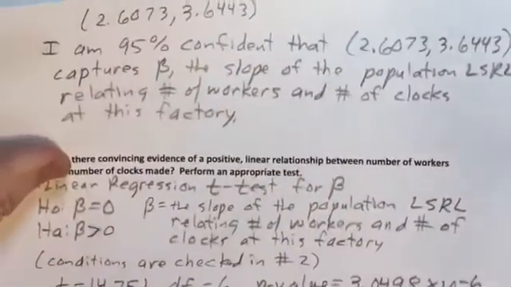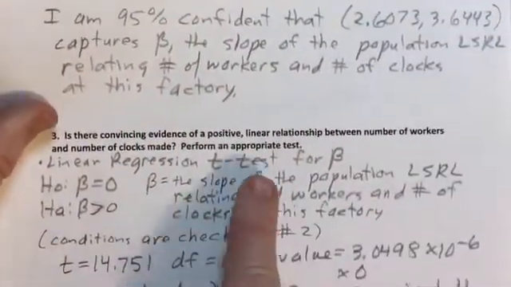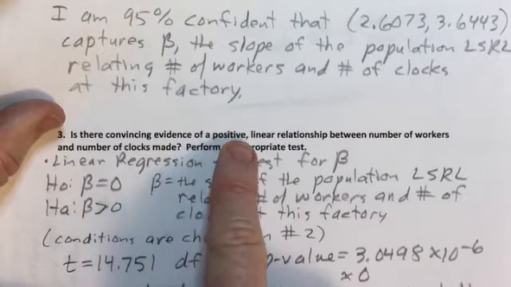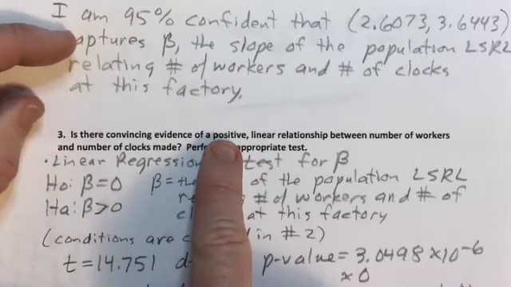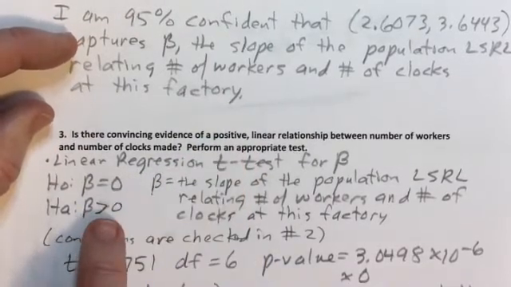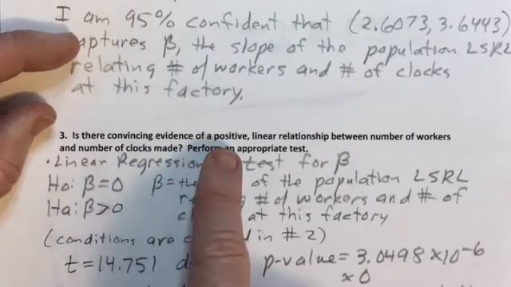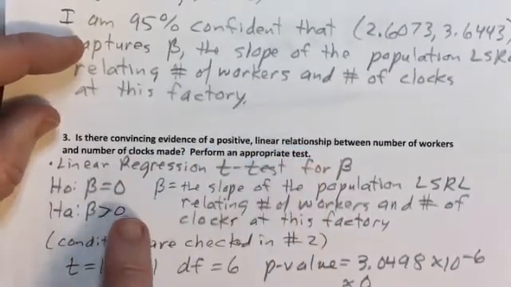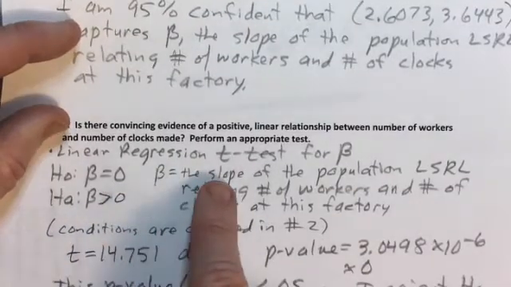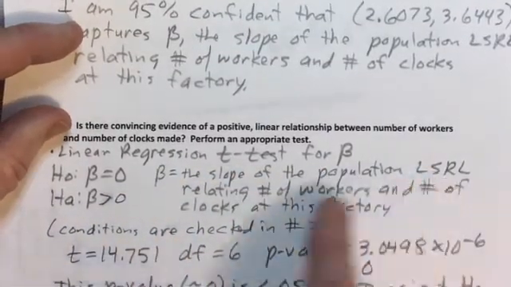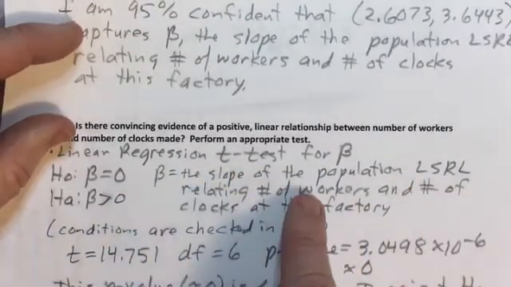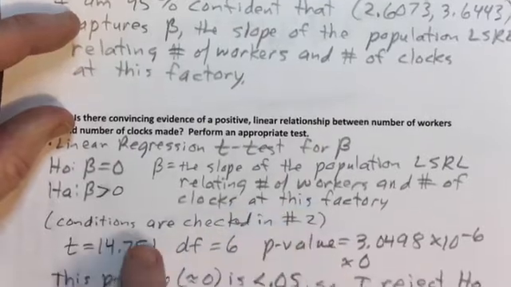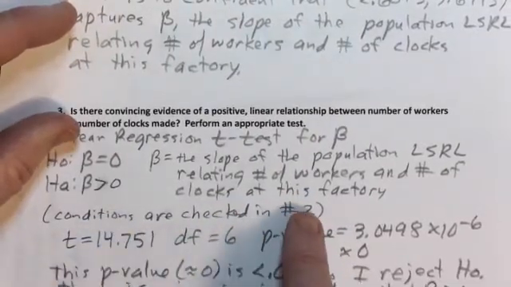Now, in this case, it asked us, is there evidence of a positive relationship? So we suspect there's a positive relationship, and that's what our alternative is, greater than, because that's what we suspect. But if it just said, is there evidence of a relationship, didn't say one way or the other, you put not equal to there. Where beta is the slope of the population least squares regression line relating the number of workers and the number of clocks at the factory. We've already checked the conditions, thankfully.